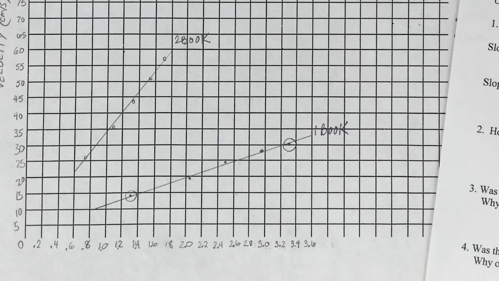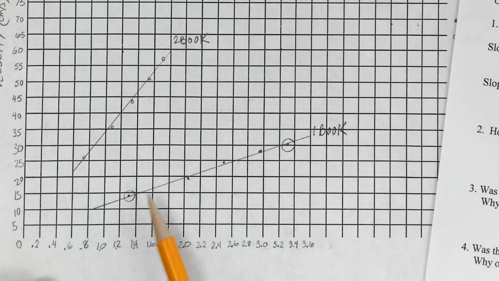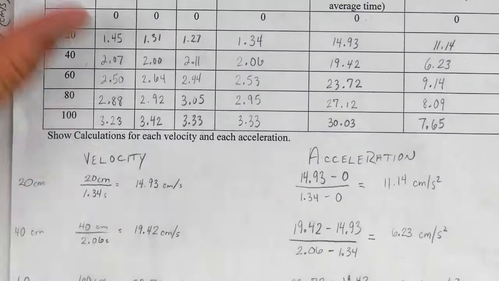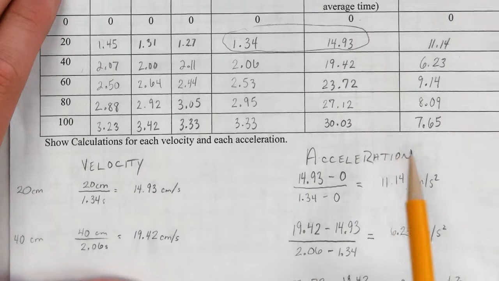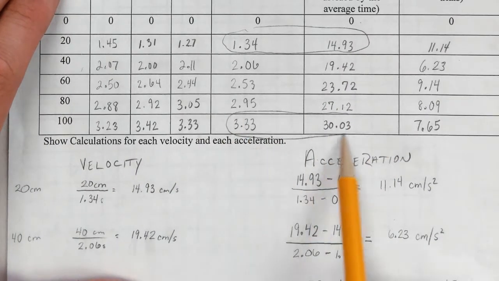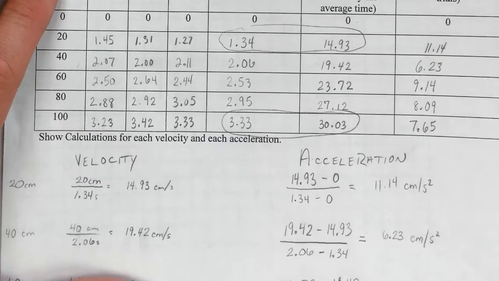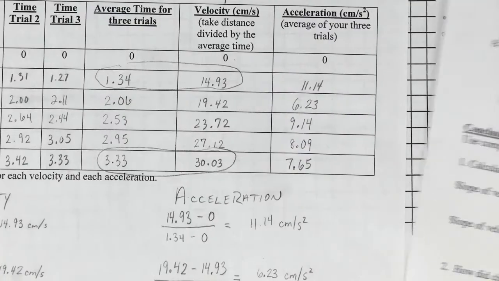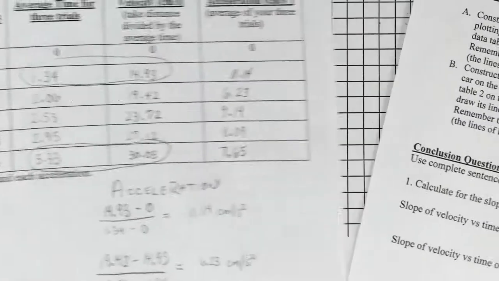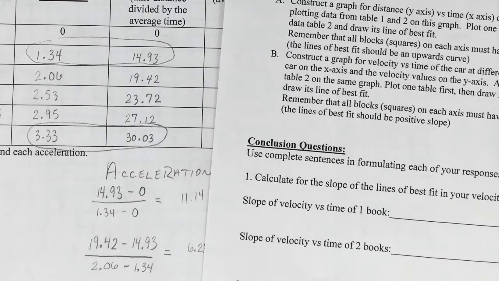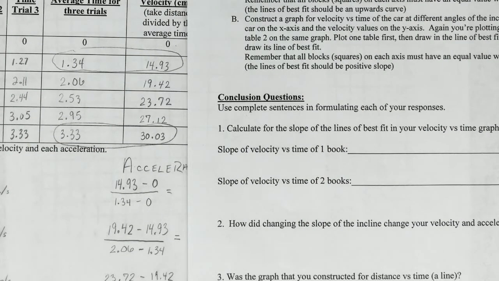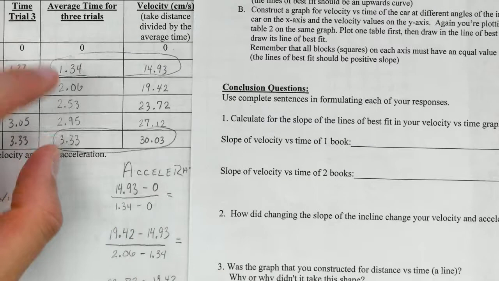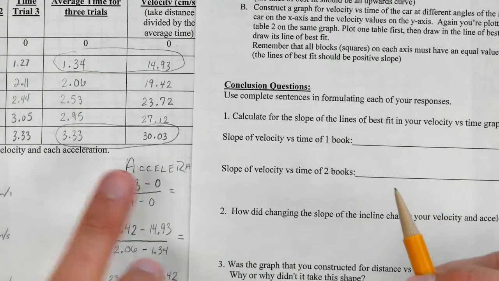So this was for the 1 book. It's my first time, and my last time it happens to be. So essentially, this is the first coordinate, and this guy is my last coordinate. When I'm calculating the slope of the card down the book, the 1 book, you guys know the slope equation. It's y2 minus y1 over x2 minus x1. This one's obviously later in time, so it's our y2 and x2.